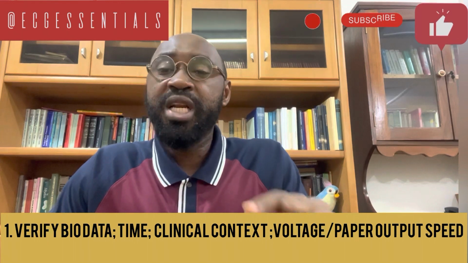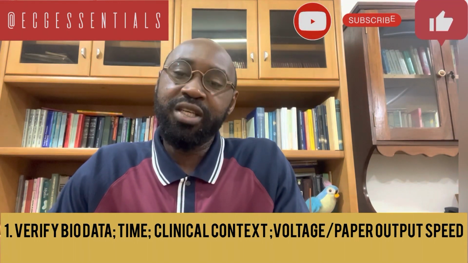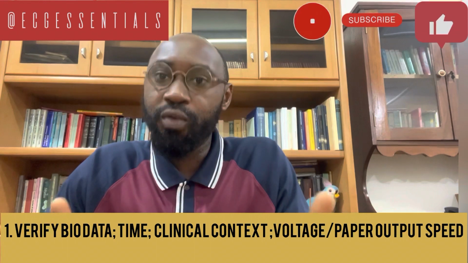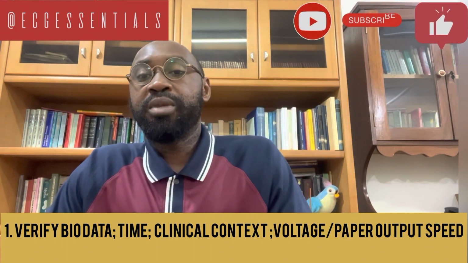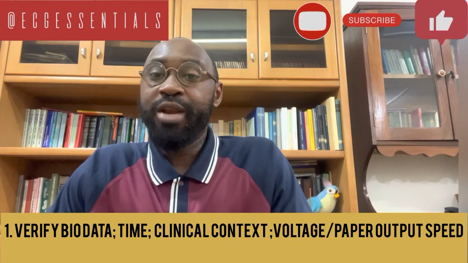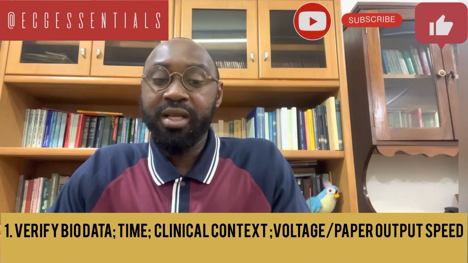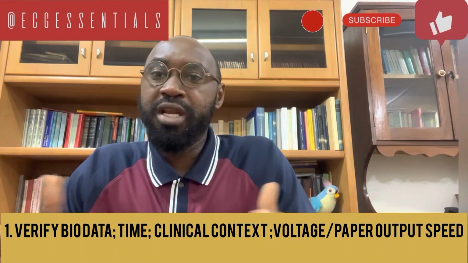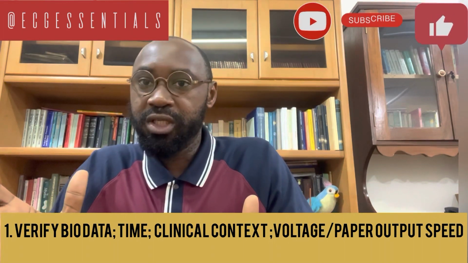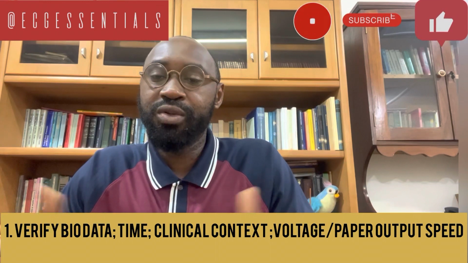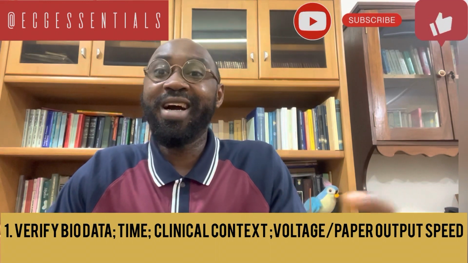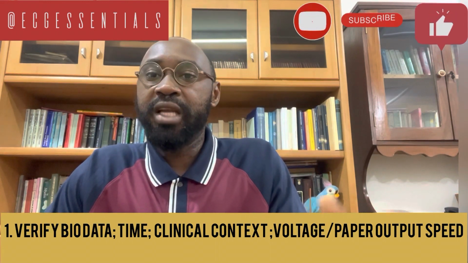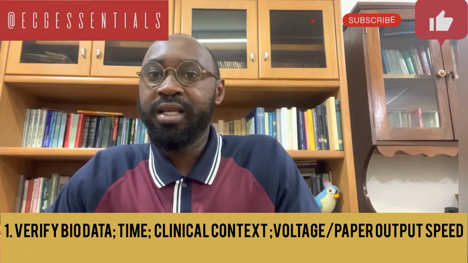And so if you are reading the ECG, then you have to be mindful of which speed the paper is recorded at. We have mentioned that this information is captured on the ECG paper, including the speed and the voltage. If for any reason at all we do not find them there, then the calibration marker that we find on the paper should be a guide in appreciating the voltage and the paper output speed.